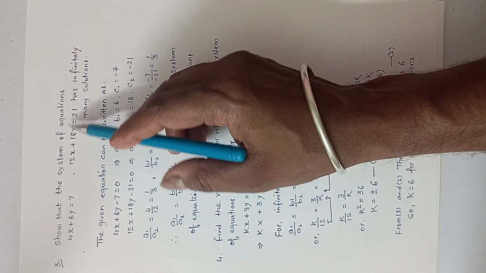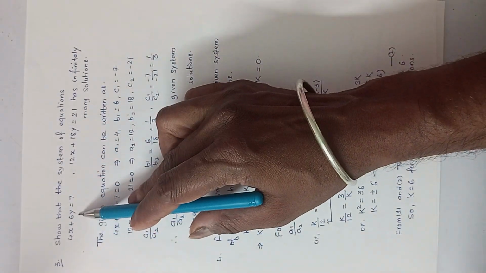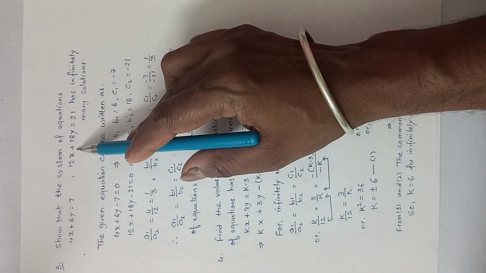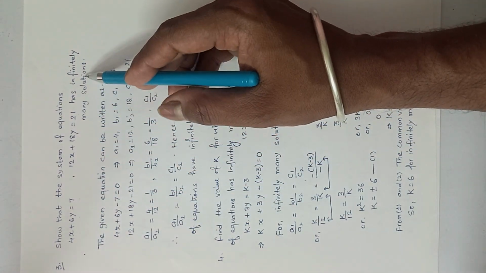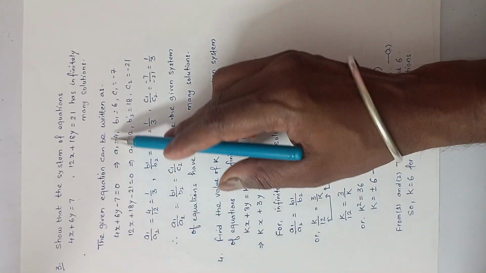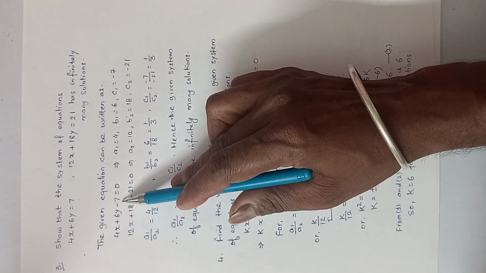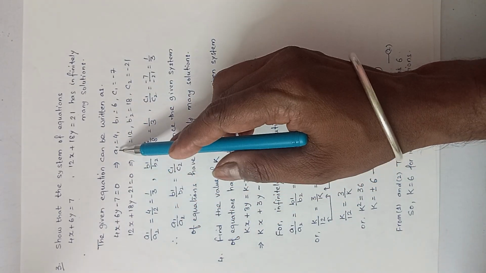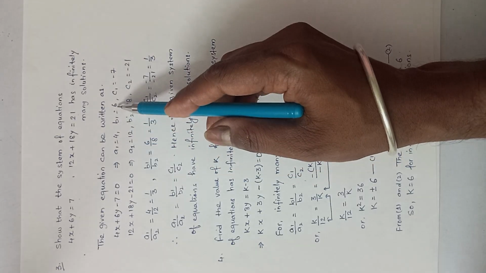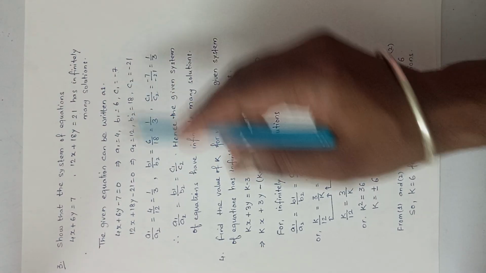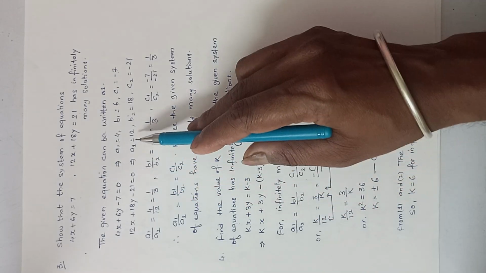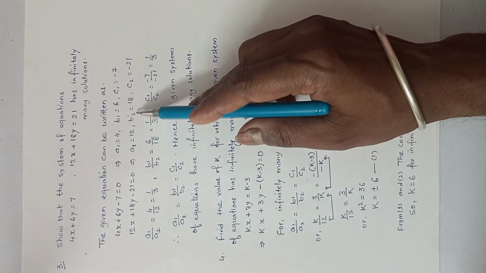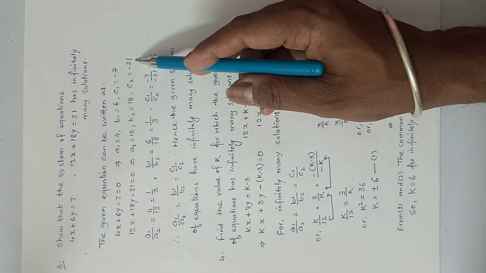Show that the system of equations 4x plus 6y equals 7 and 12x plus 18y equals 21 has infinitely many solutions. The given equations can be written as 4x plus 6y minus 7 equals 0. That is a1 equals 4, b1 equals 6 and c1 equals minus 7. And 12x plus 18y minus 21 equals 0. That is a2 equals 12, b2 equals 18 and c2 equals minus 21.